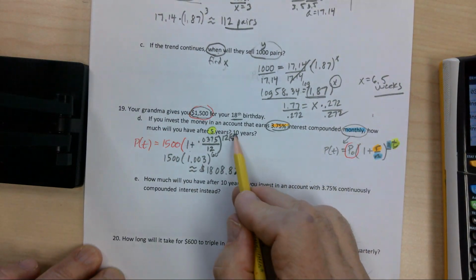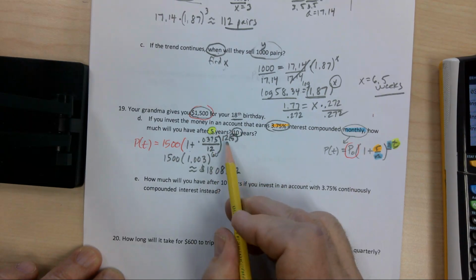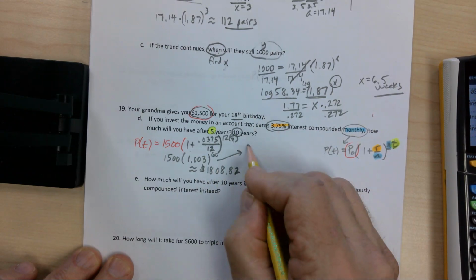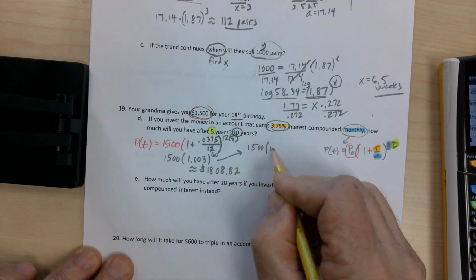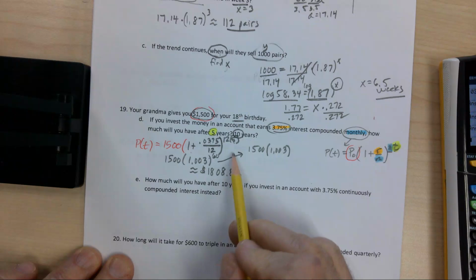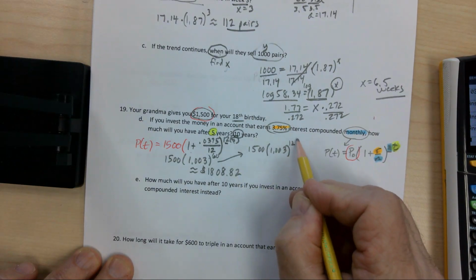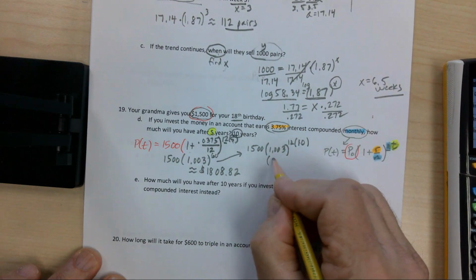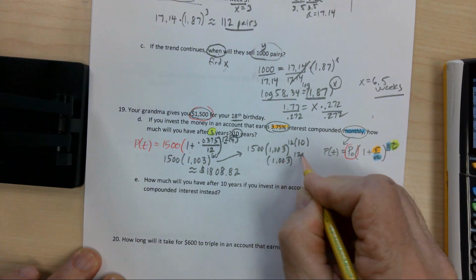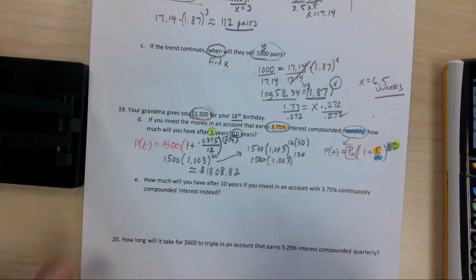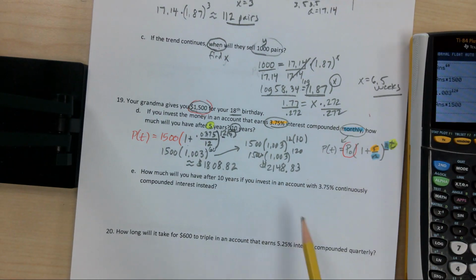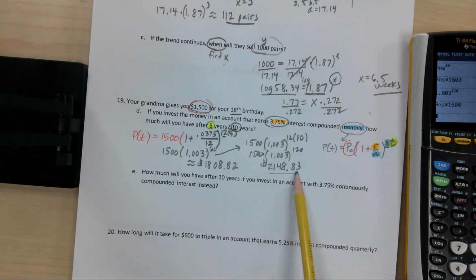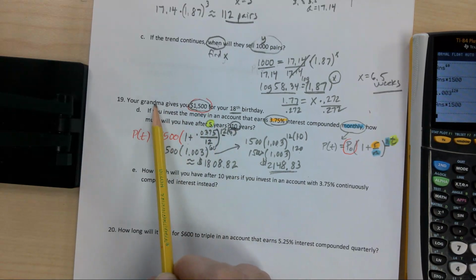All you got to do to change this now is change the 5 to a 10. So we're going to cheat a little bit here. Steal this. 1,500, 1.003, and n stays the same. But this time it's 10 years. Let's see how this changes. So that's 1.003 to the 120th power times 1,500. I'll be back in a second. All right, so plugged it in, brought it to the 120th power, multiply it by 1,500, and that's what I got after 10 years. Good old grandma helping you out.